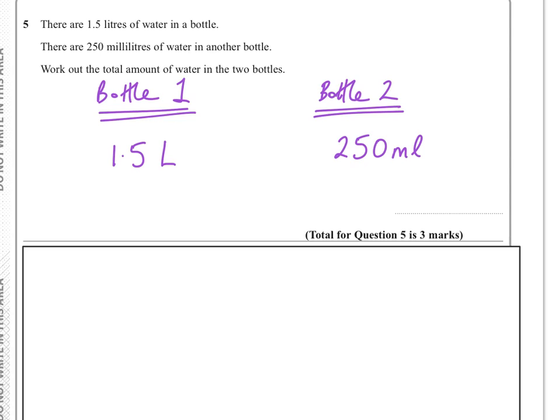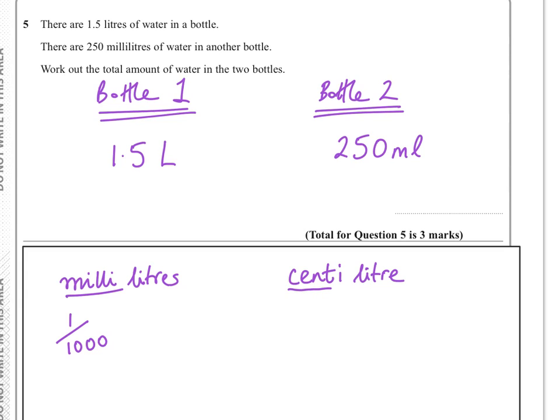So I think we need to know something about the word millilitres. Milli comes from 1,000th, that's what it means. If you had a centilitre, well, think of the word cent, that's 1/100th. So a millilitre is 1,000th of a litre. So we can actually convert this one here.